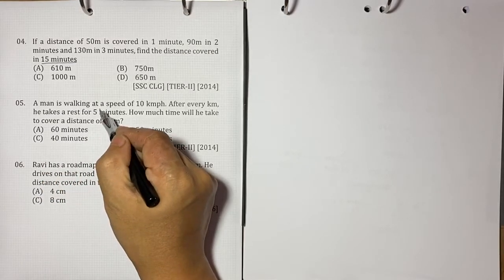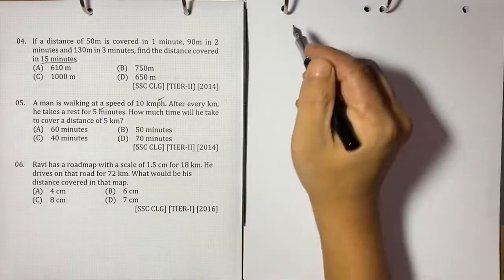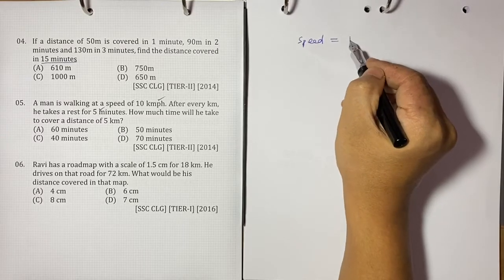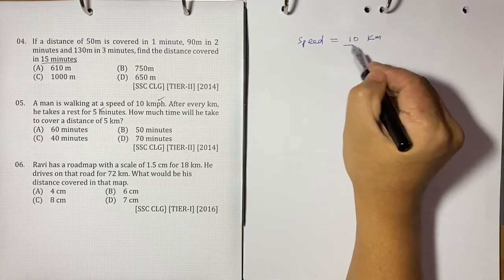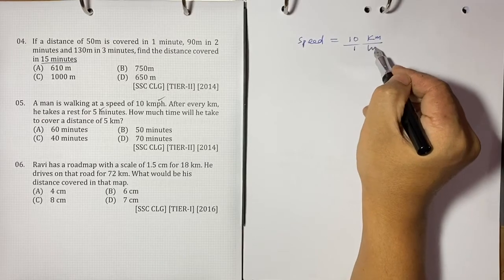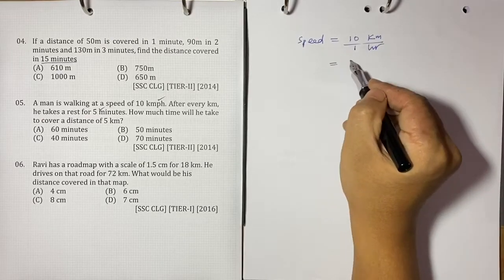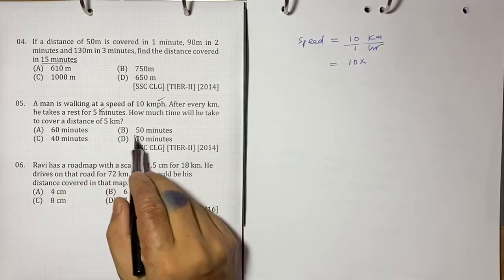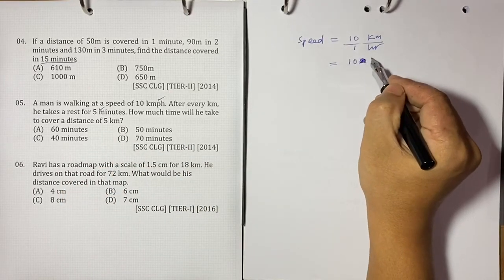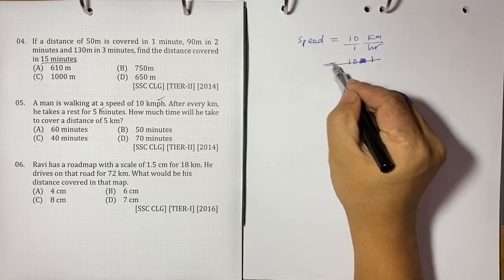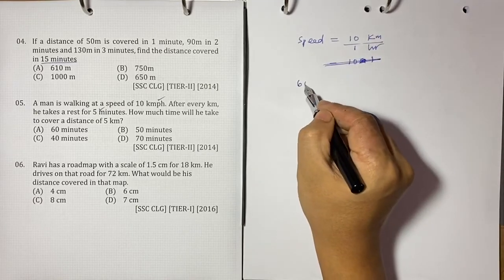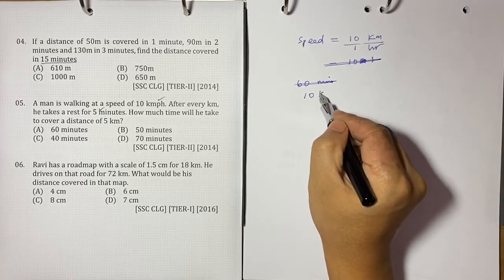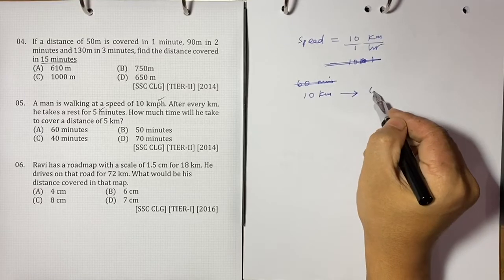His speed is 10 kilometer per hour, meaning 10 kilometer is covered in 60 minutes.